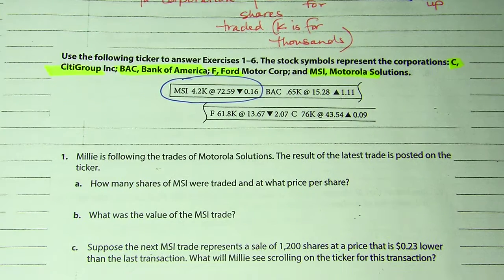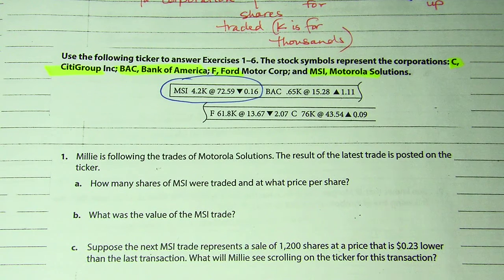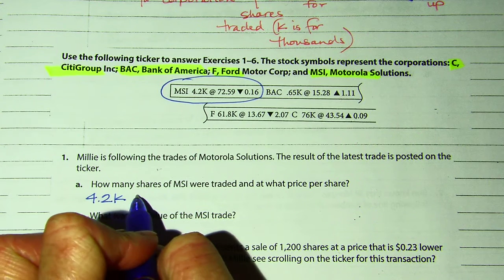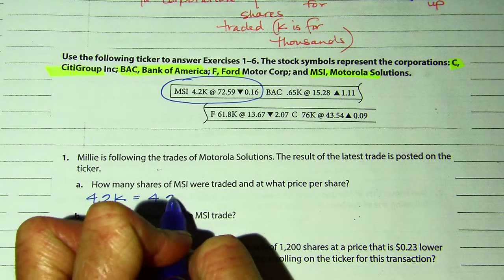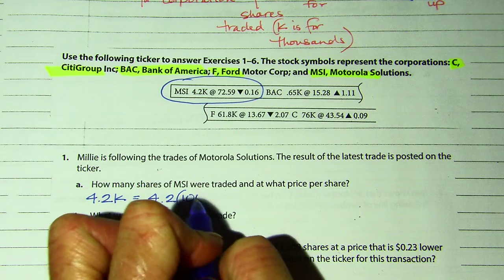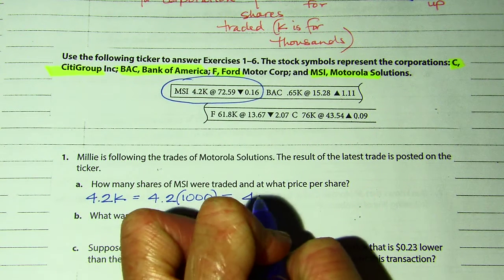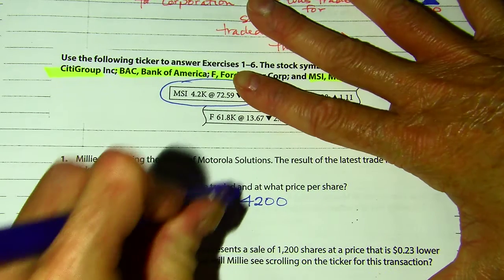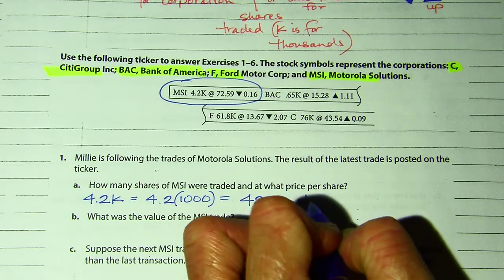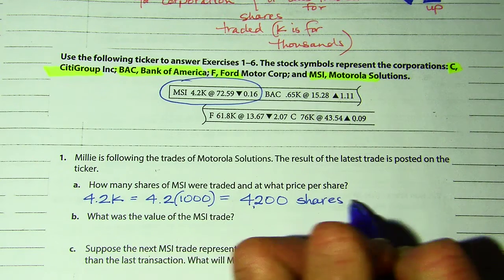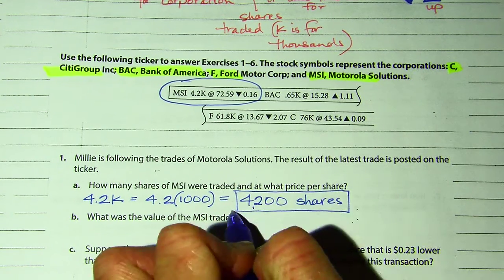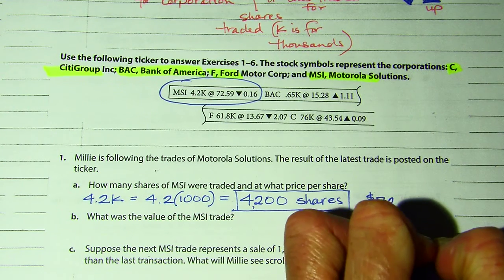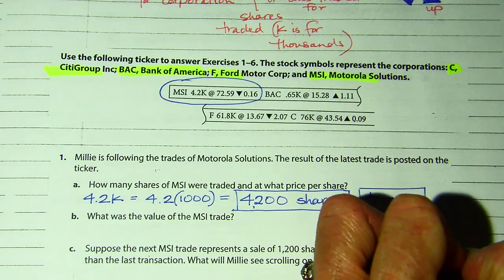Okay. How many shares of MSI were traded and at what price? So the 4.2K is 4.2, if you want to know how to find it, times 1,000, which equals 4,200. You just move the decimal 3 places. So 4,200 shares, and the price is the number listed after the @ symbol. So they were traded for $72.59 per share. So that's the price.